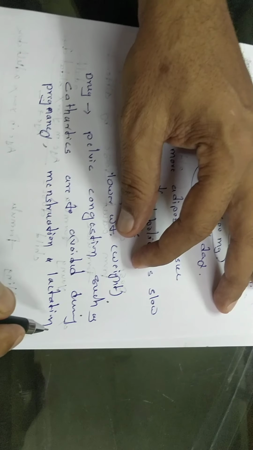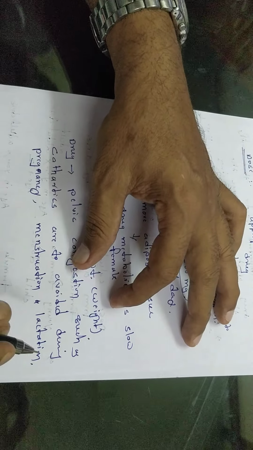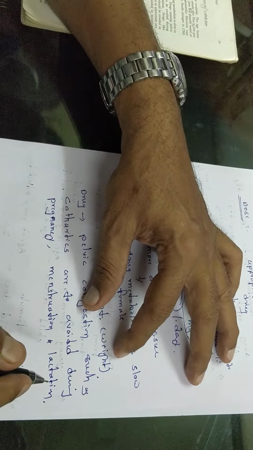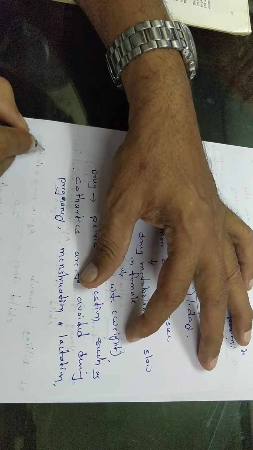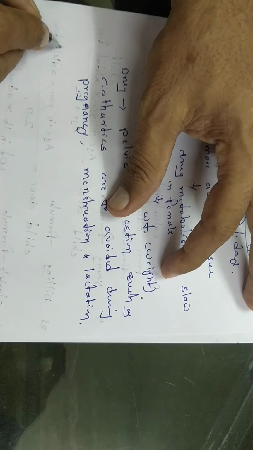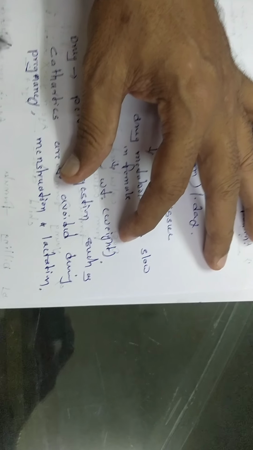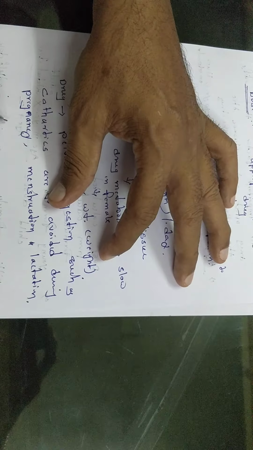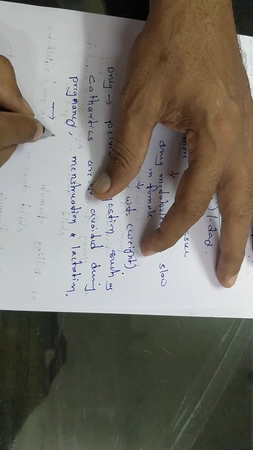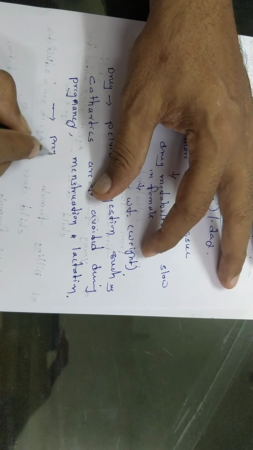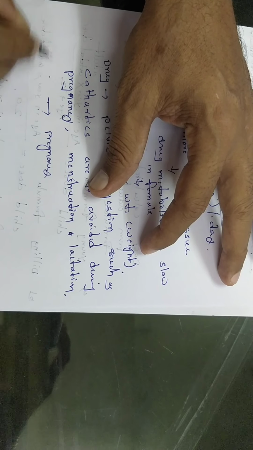For another example, drugs like antimetabolites, cancer drugs, and antithyroid drugs should be avoided in pregnancy.